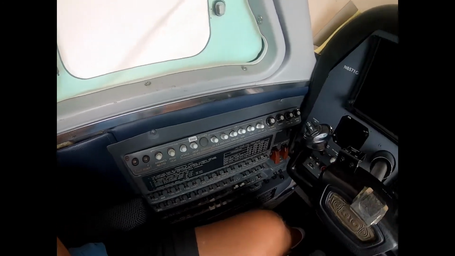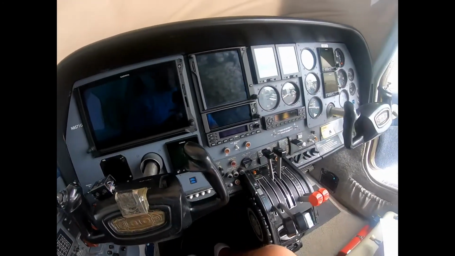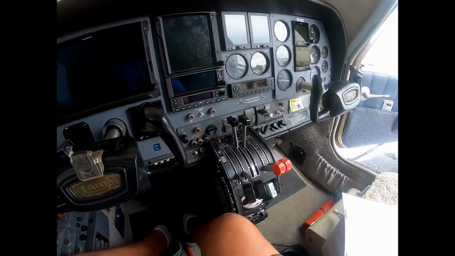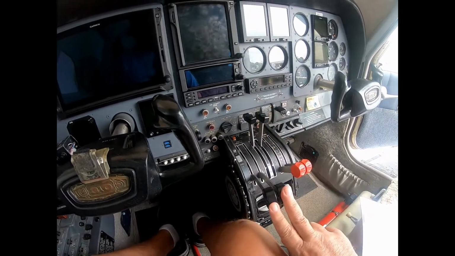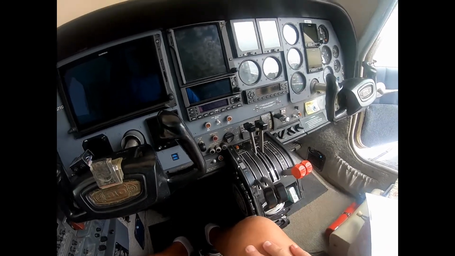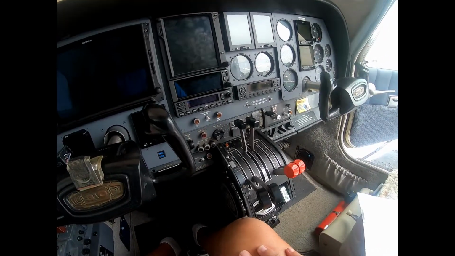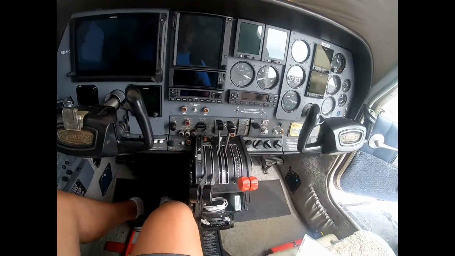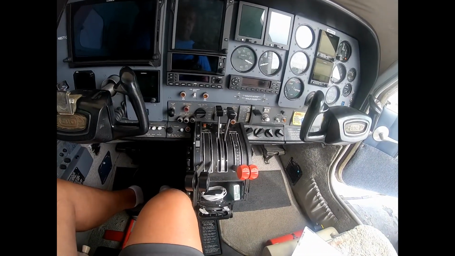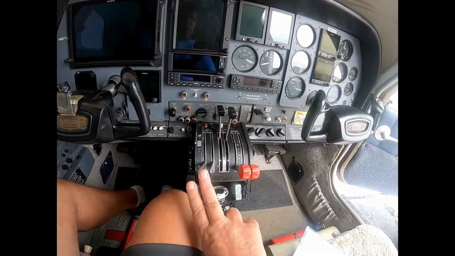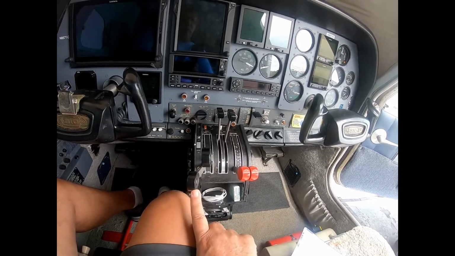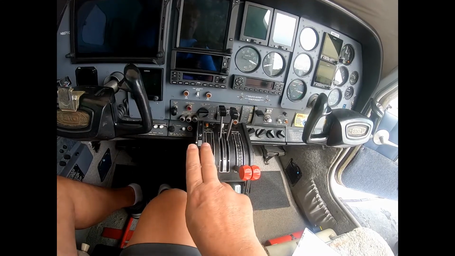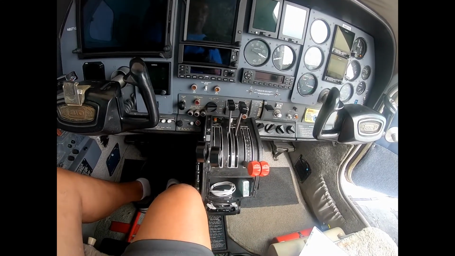Number 7, mixtures, props, and throttles set. So these are the mixtures, these are the props, and these are the throttles. So let me explain a little bit for you younger folks who don't know exactly how the mixtures, props, and throttles work. The throttles are like the gas pedals. So this is for the right engine, this is for the left engine. So they're like the gas pedals.